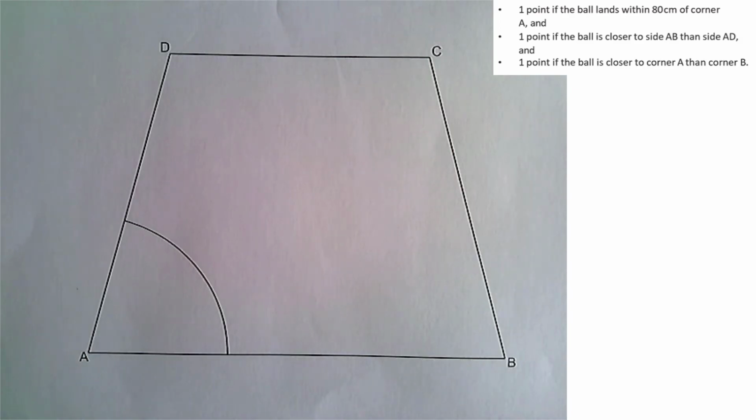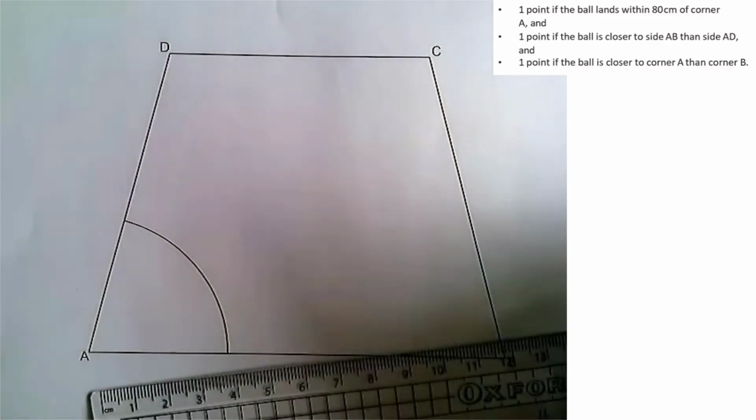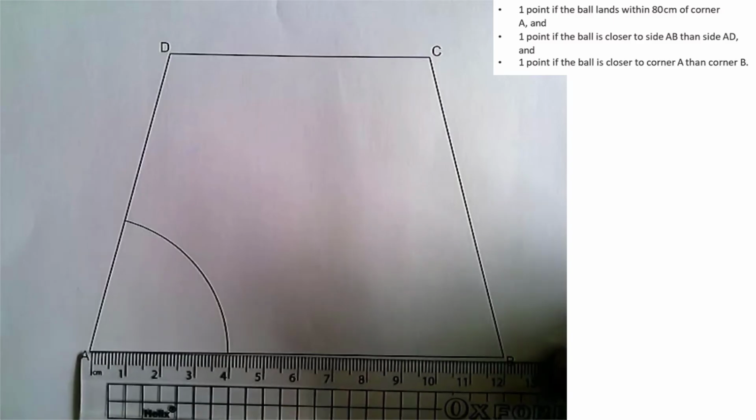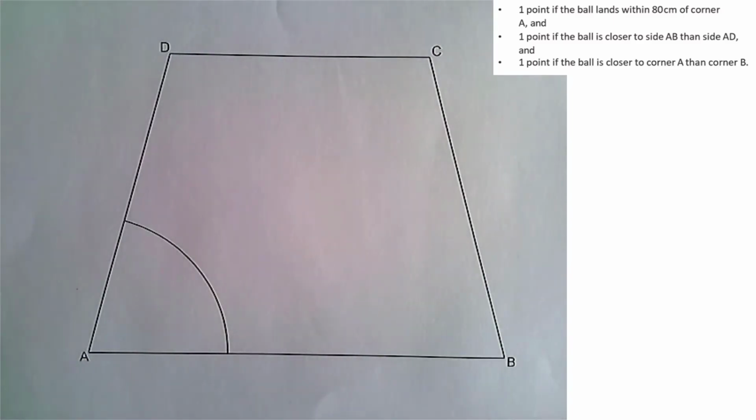Right, now the first construction is already done for us, isn't it? The one where it has to be within 80 centimeters from corner A, that circle has already been drawn. It's that arc there. You can see this one is 4 centimeters, which is 80, so that has already been done. So I'm going to move on to the second one, which says 1 point if the ball is closer to side AB than AD. The construction that we need for the points that are equidistant from 2 lines is the angle bisector of those 2 lines.